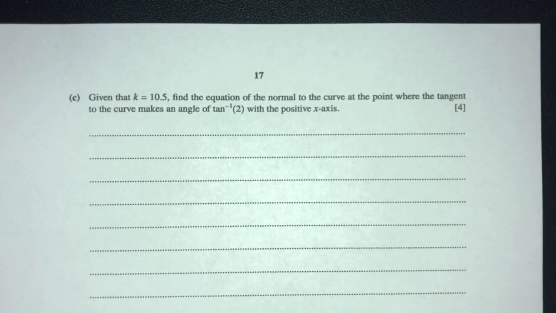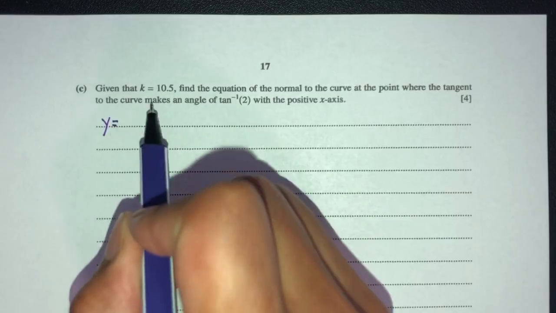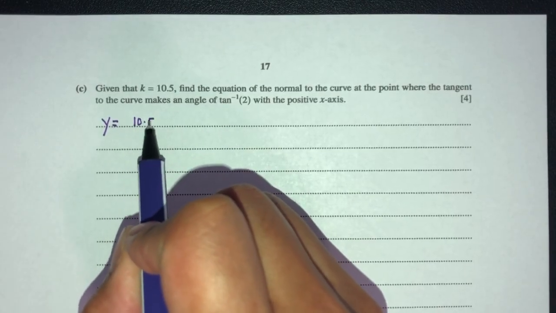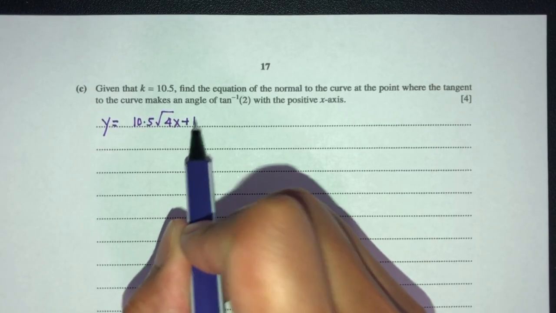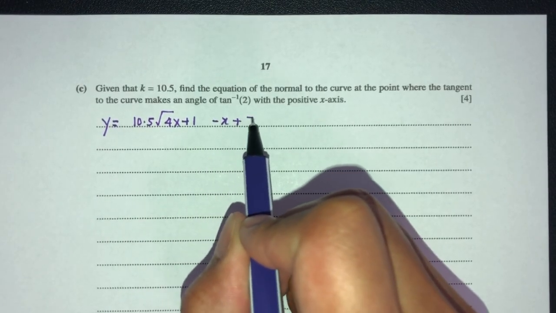Now let's move on to part C. Given that the value of k is 10.5. Okay, so that is a good thing. We know this now. So at first, from part A, we had the equation of the curve is y equal to, with k as 10.5, root of 4x plus 1 minus x plus 5.